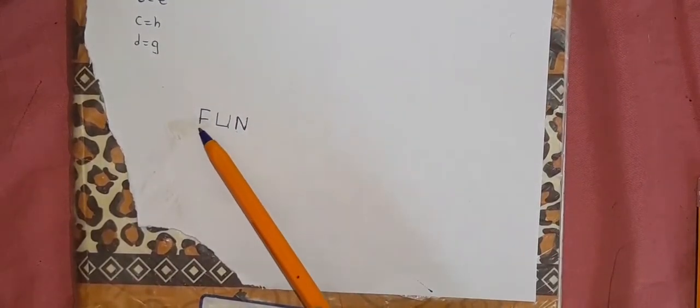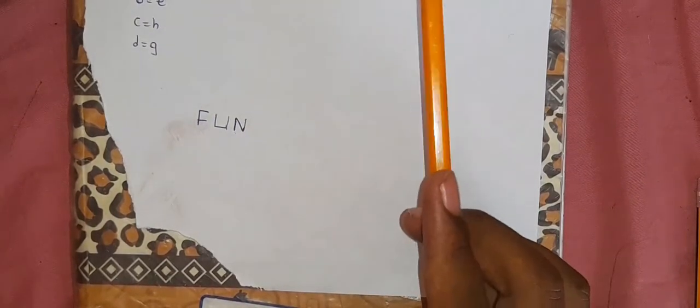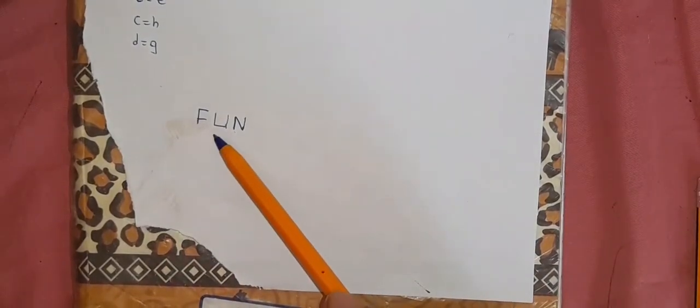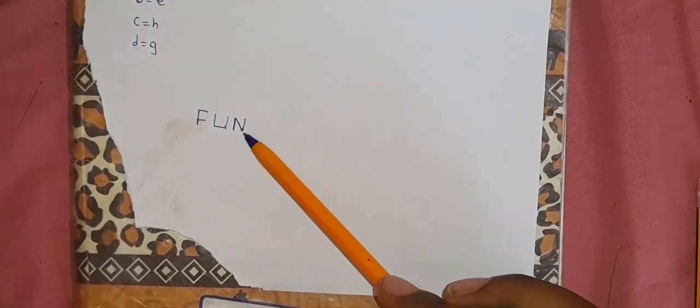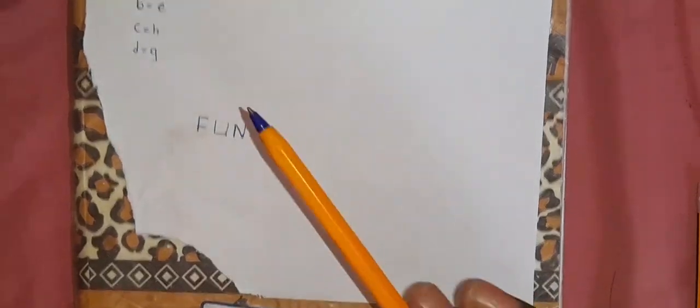What does F stand for? What does U stand for? What does N stand for? F here stands for corresponding angles, because they make an F shape. The U here stands for the co-interior angles, and the N here stands for alternate angles. You must remember this when you see parallel lines.